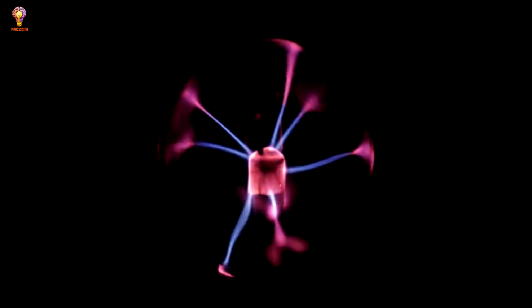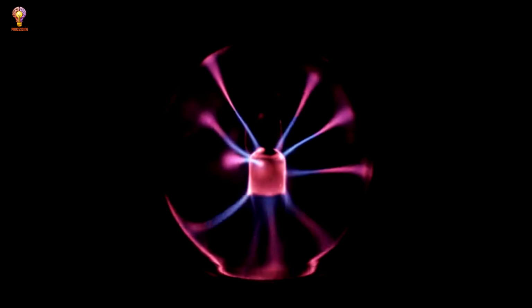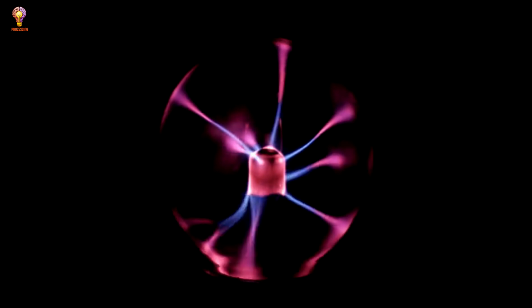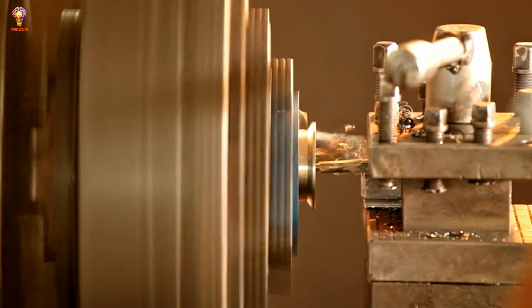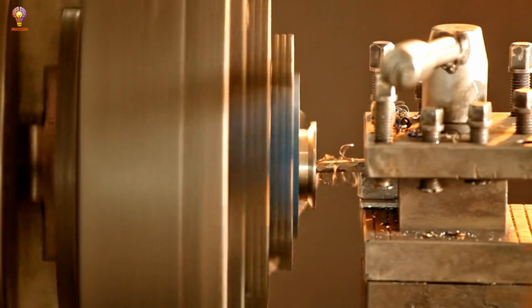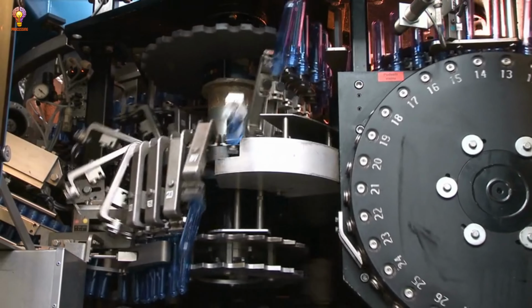2. Fusion energy. The holy grail of power generation. Unlike nuclear fission, fusion does not produce radioactive waste and has an unlimited fuel supply from hydrogen isotopes. A. Key fusion technologies. Magnetic confinement fusion uses strong magnetic fields to confine plasma at high temperatures. Example: ITER in France.